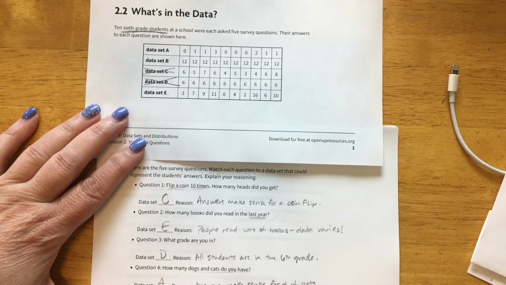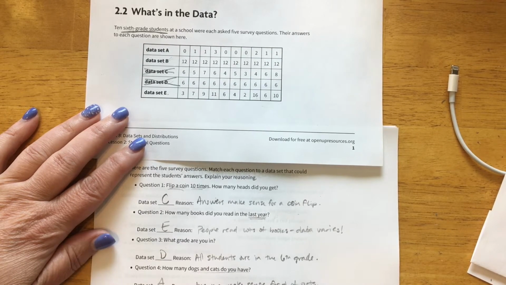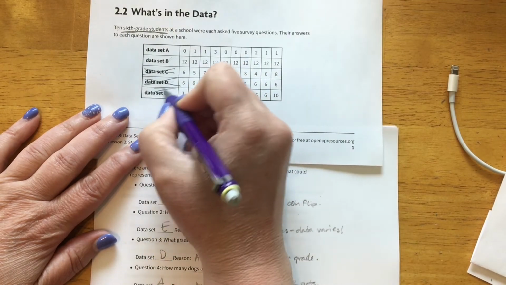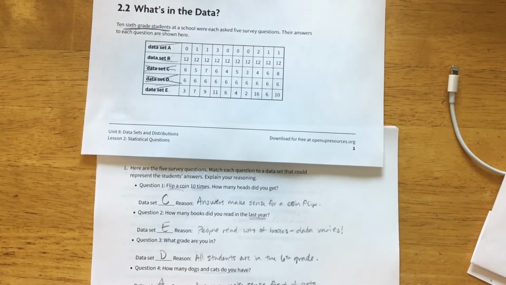How many inches are in a foot? There are 12 inches in the foot. So that must be data set B, because there are 12 inches in 1 foot. Right? There's no other answer that would be true for that question, right? So awesome. We have now used all 5 questions and we are done with number 1.